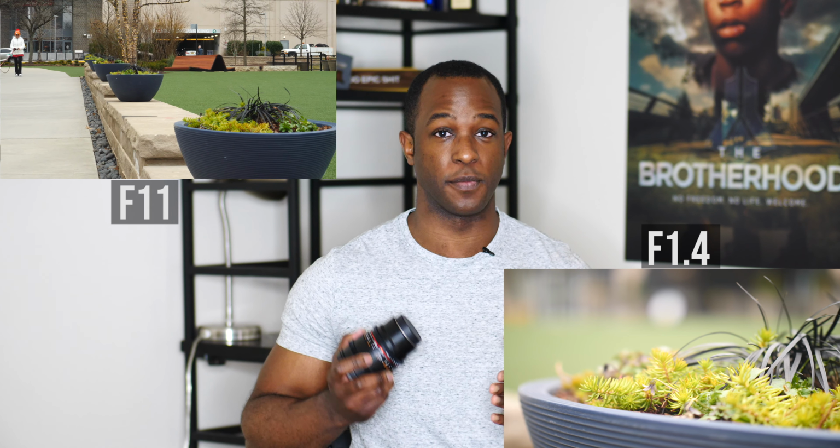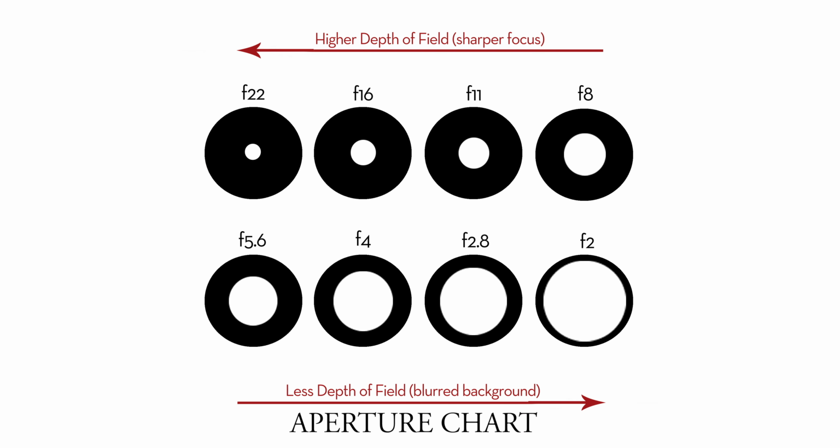So, the lower your f-stop, the more shallow your depth of field will be. The higher your f-stop, the more deep your depth of field will be. Like in here, for instance, I'm shooting at f1.2 because I want the back blurred out and I want me to be the center of attention.